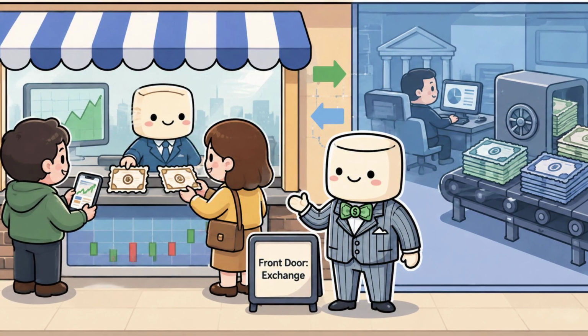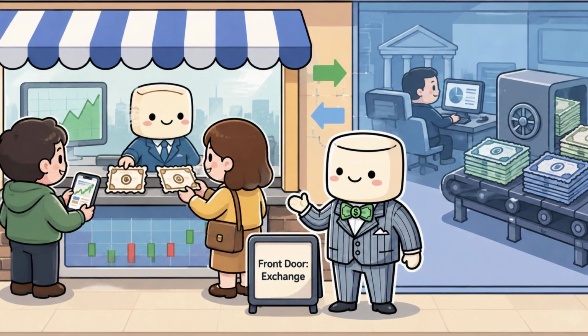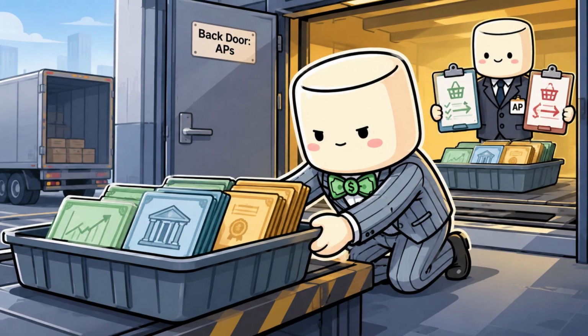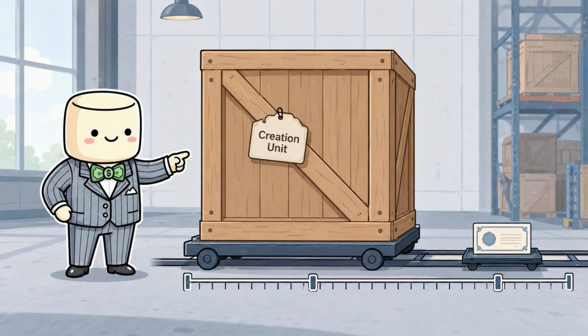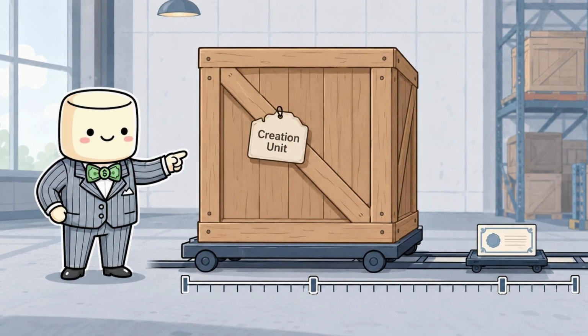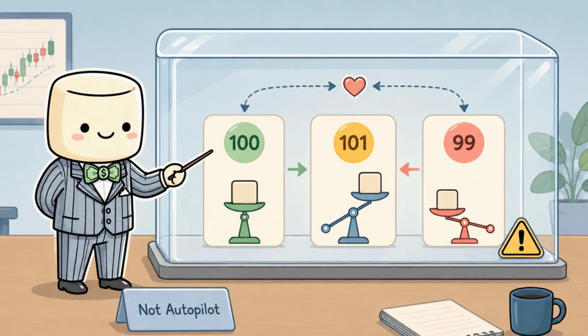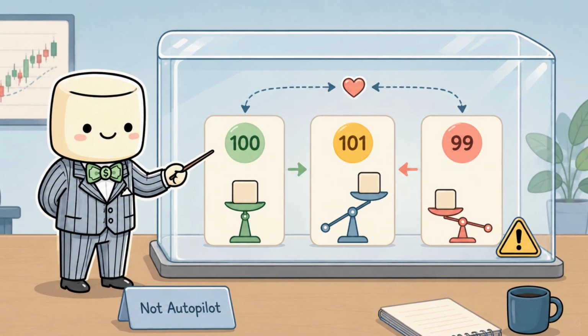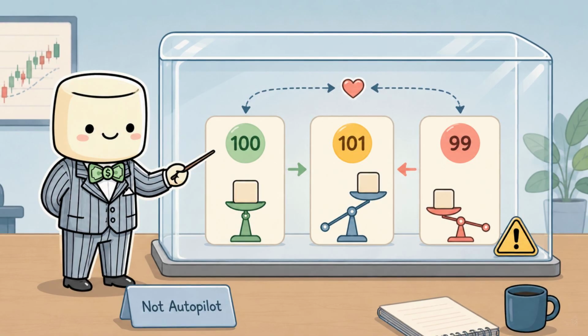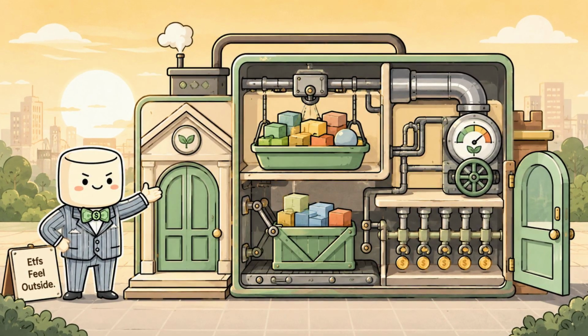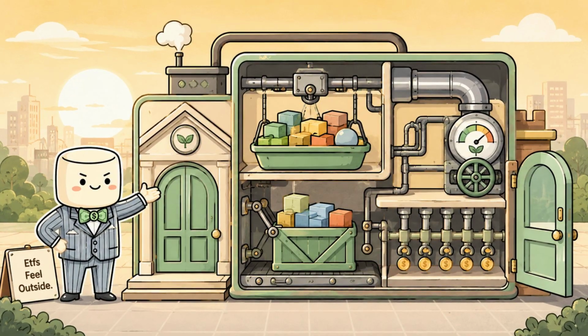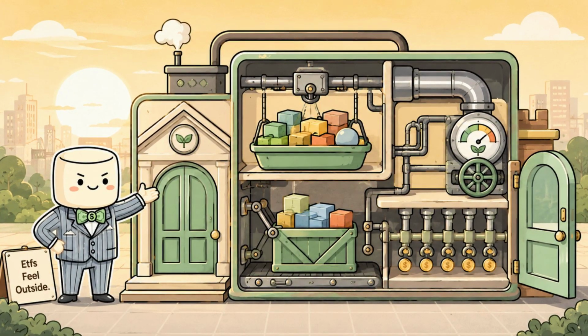There is a back door where authorized participants can create or redeem large blocks. There is a basket, which is the stuff that moves through that back door. There is a creation unit, which is the bulk size of the transaction. And there is an incentive system that can help pull market price and underlying value closer together, without guaranteeing perfection. That is why ETFs can feel so simple from the outside. The complexity is not gone. It is organized behind the scenes.